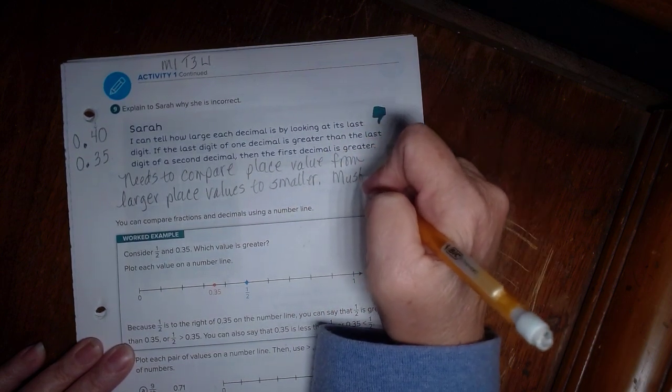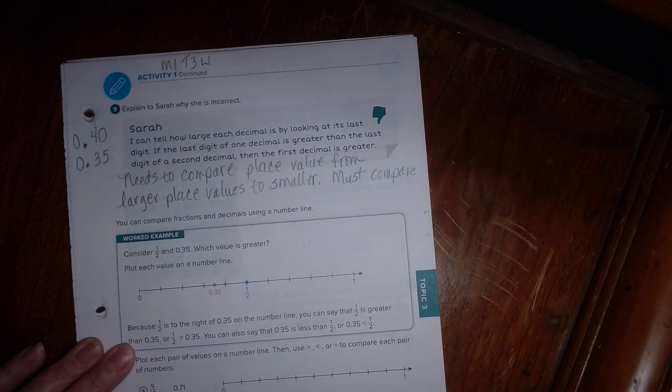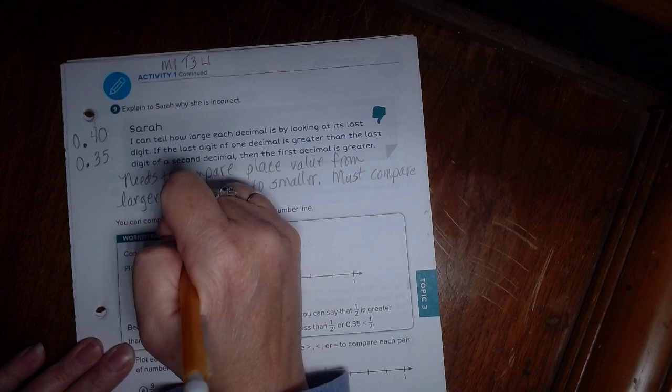And she must compare the same place values.